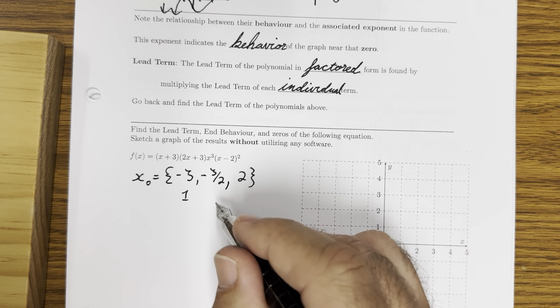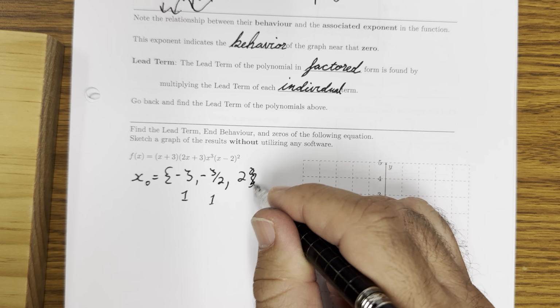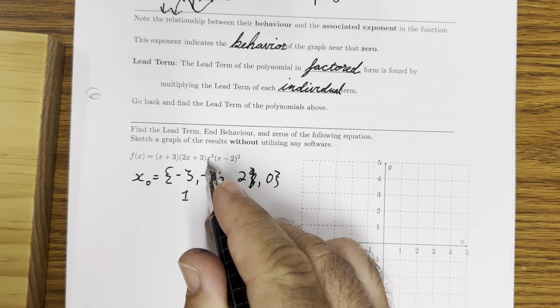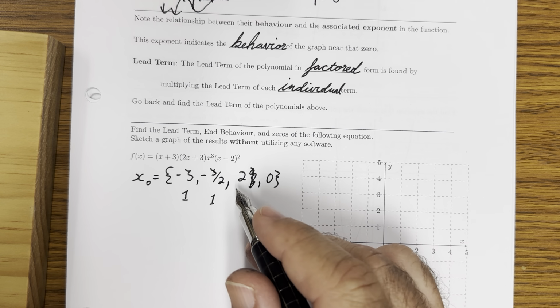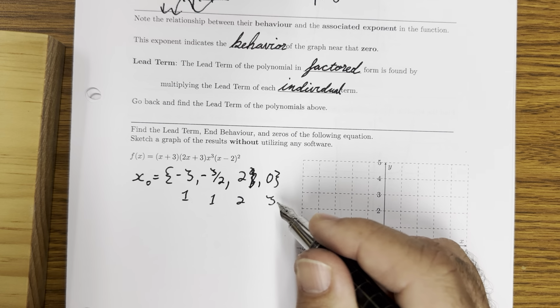So that happens once. This one happens once. Oh, and whoops, forgot the 0. There we go. 0 goes with that one. It was kind of hiding. All right, so 2, that happens twice. The 0 happens 3 times.